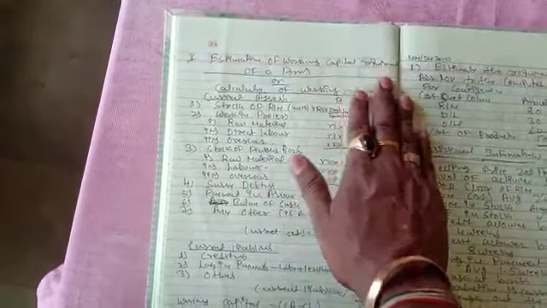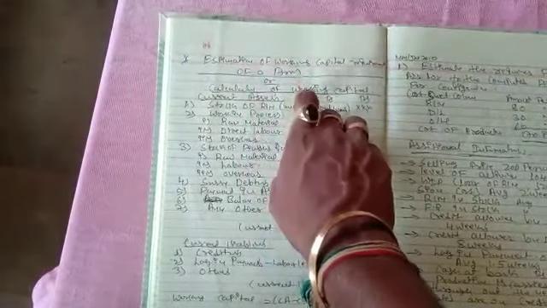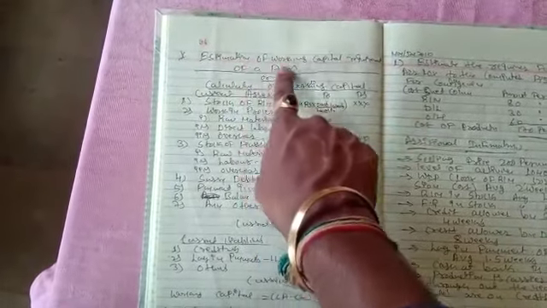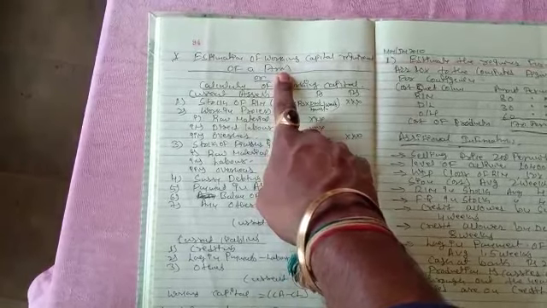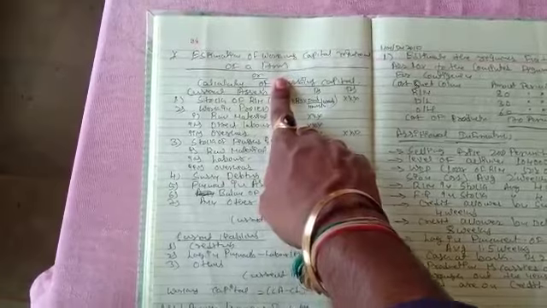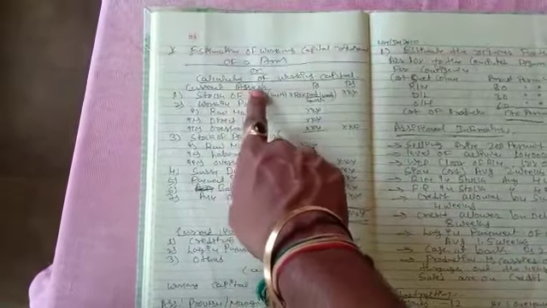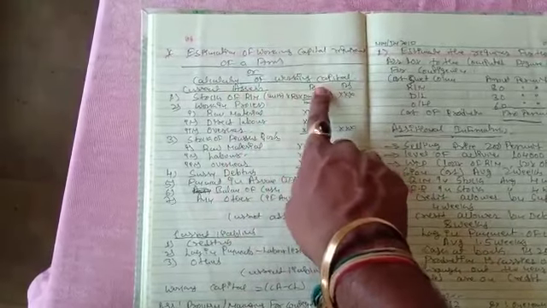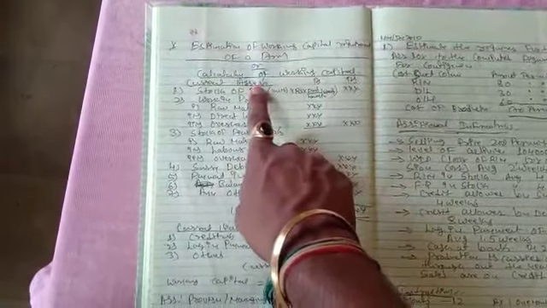It is a case study plus 10 marks problem of calculation of working capital required of a firm, that is, estimation of working capital required of a firm. So it will be calculated based on current assets and current liabilities. So it is calculation of working capital. Format is like this: current asset, rupees, make it two columns, inner column and outer column. So first we are taking current asset.